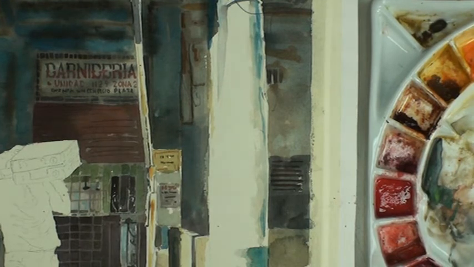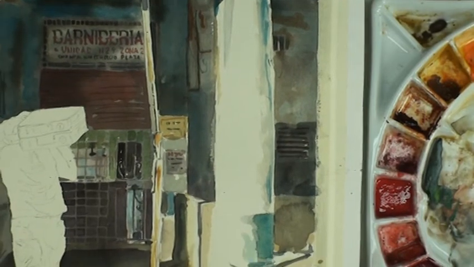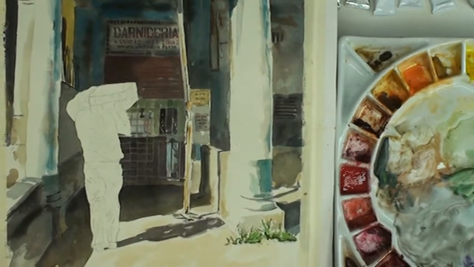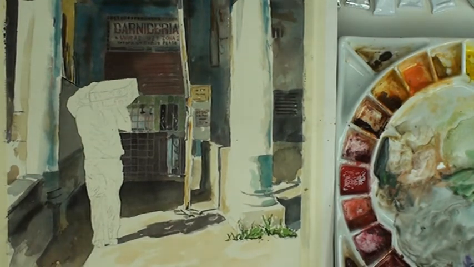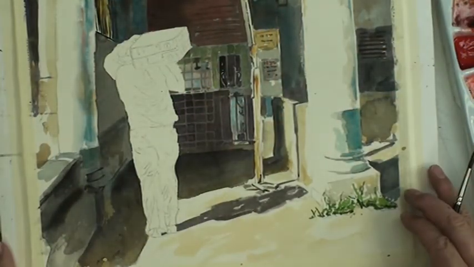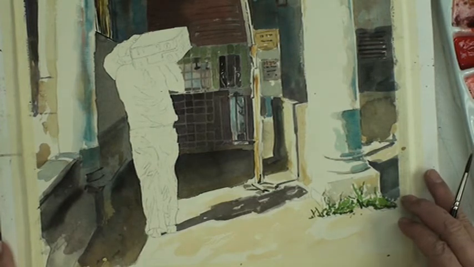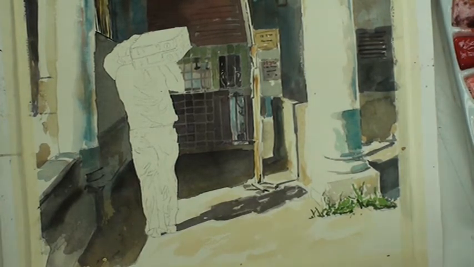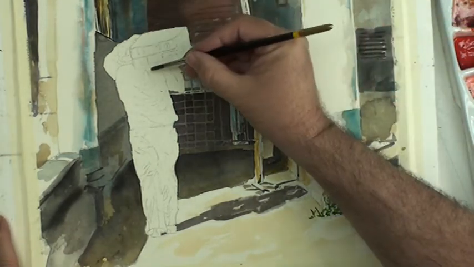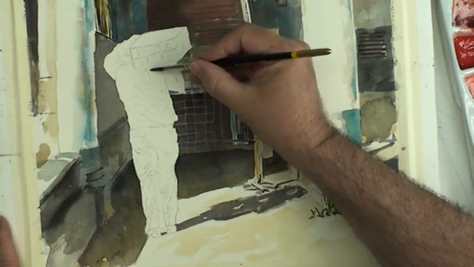Put this off to the side. Let me move this up a little bit. Let's get back out. And we'll get going on him. All right, let's get going with the delivery man himself. Let's get his yellow shirt going. We're going to give him the warm yellow shirt. This is actually a Hansa yellow, deep, an M Graham color that I happen to like a lot. Get out a number 6 round for this.